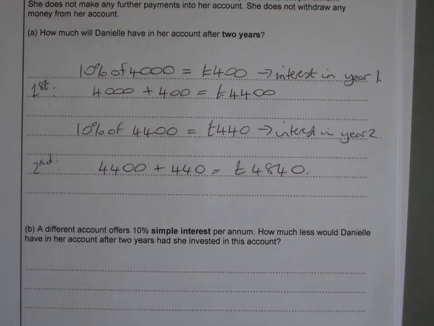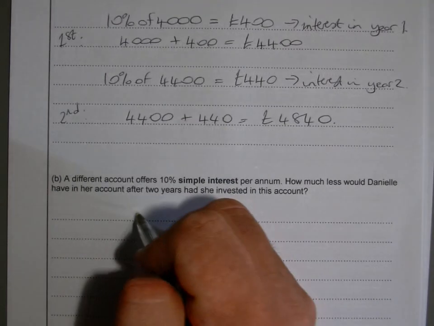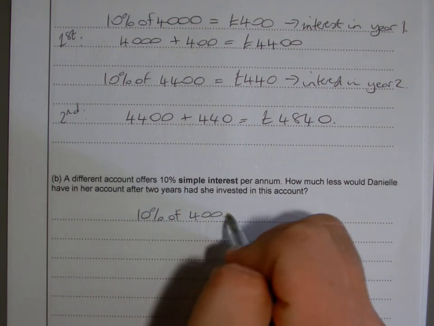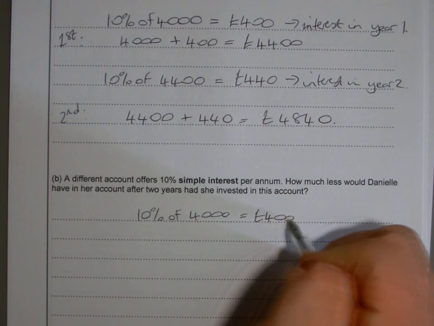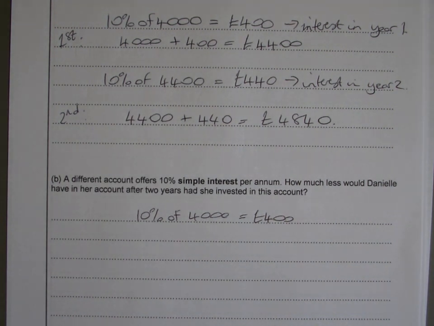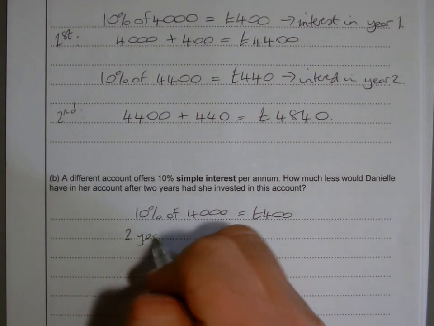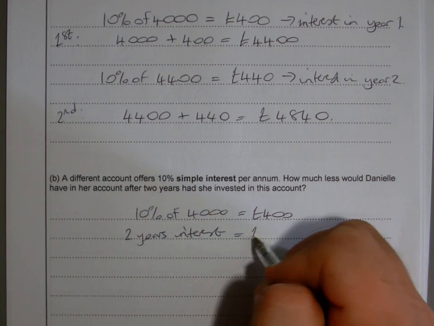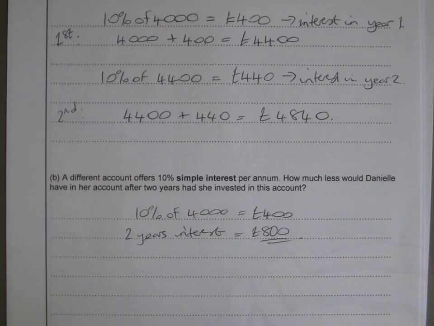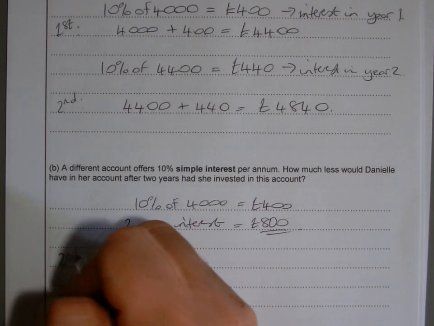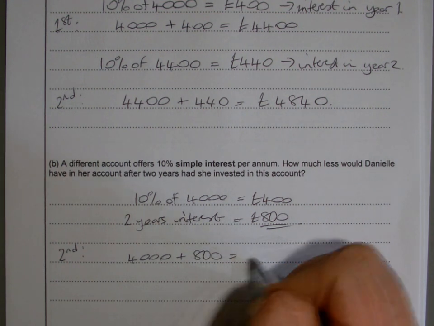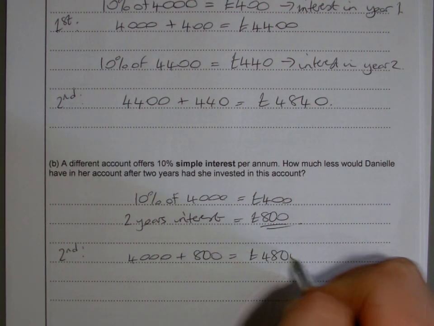However, with simple interest, they simply work out the 10% of the investment, which we worked out to be £400, and that's the payment she will get every year. So for 2 years interest, it will be 2 lots of £400, so it'll be £800. So after 2 years, she'll have £4,000 plus the £800 interest, so it'll be £4,800. That's how much she'll have.